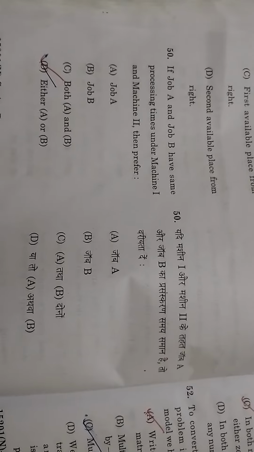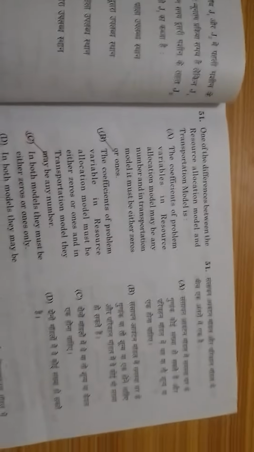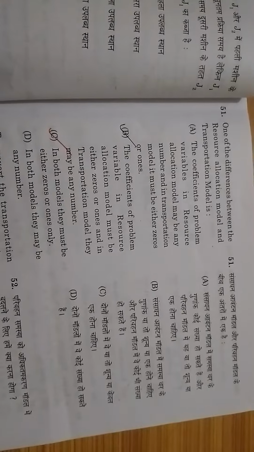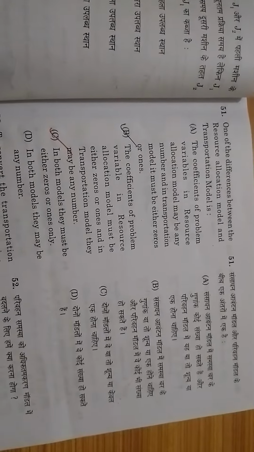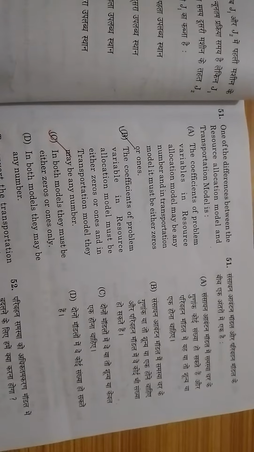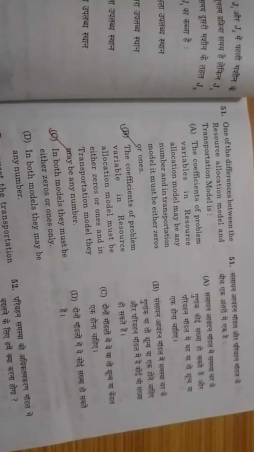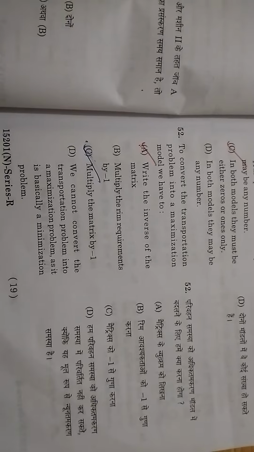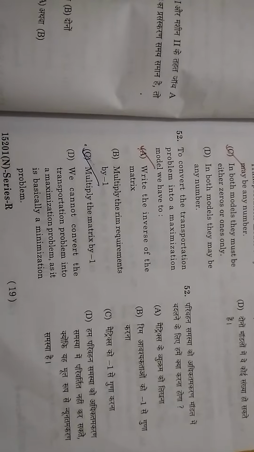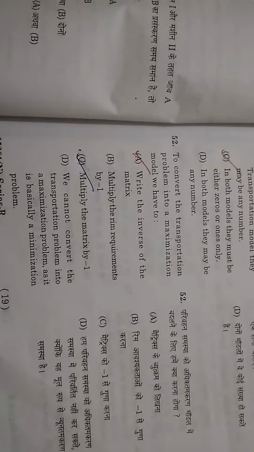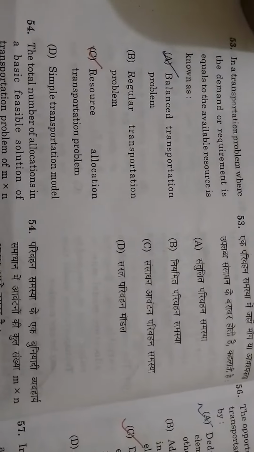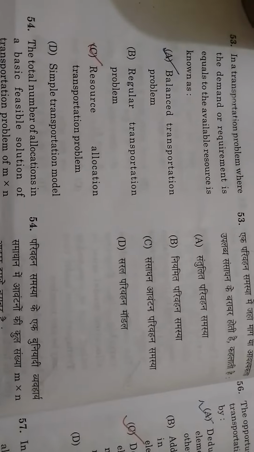One of the differences between the resource allocation model and transportation model is, it's option C. In both models, they must be either zeros or ones only. To convert the transportation problem into a maximization model, we have to, it's option A, write the inverse of the matrix. A transportation problem where the demand or requirement is equal to the available resources is known as, it's option C, resource allocation transportation problem.